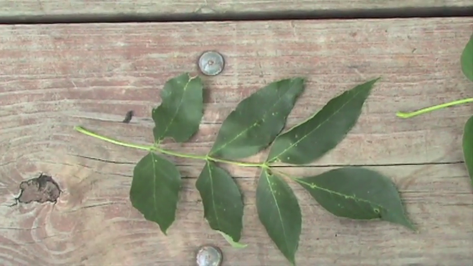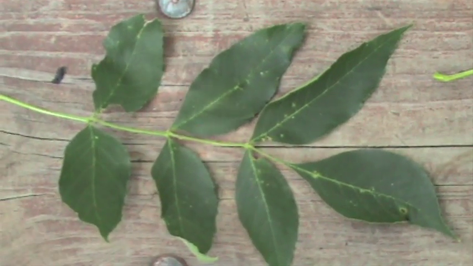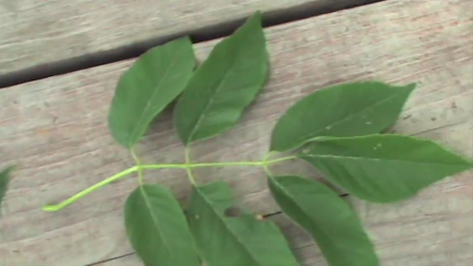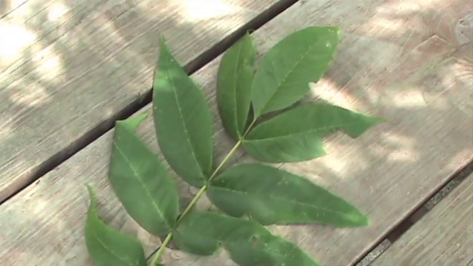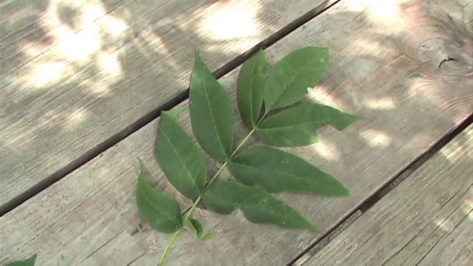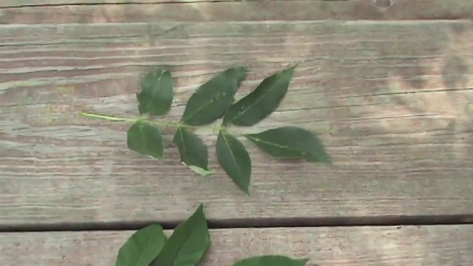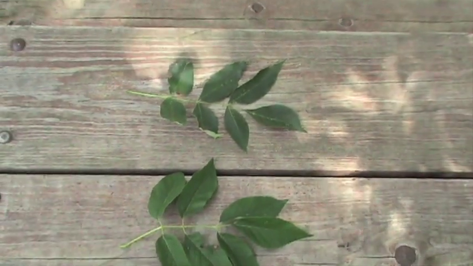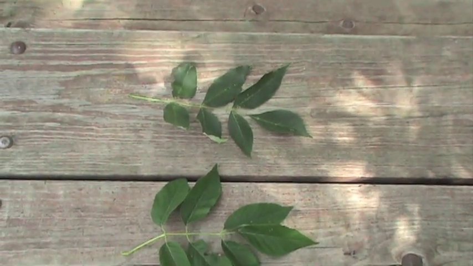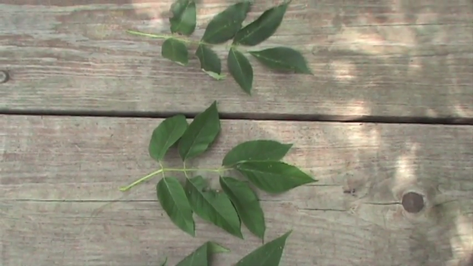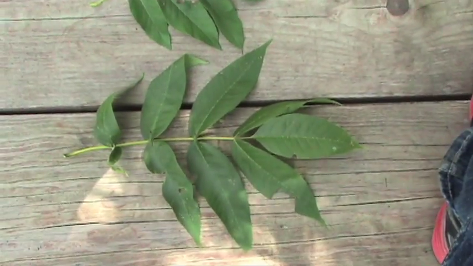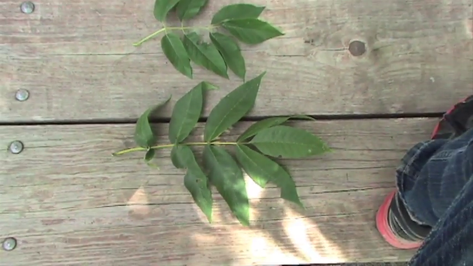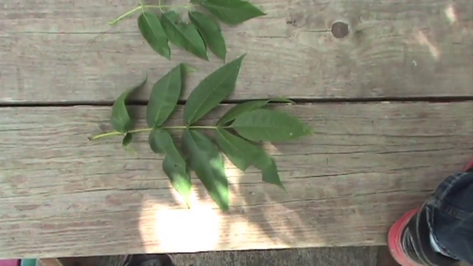Here we have a green ash leaflet, white ash leaflet, and black ash leaflet. Now, a green ash leaflet is typically the smallest. It has 5 to 7 leaves. A white ash is typically a little bit bigger and typically has 7 to 9 leaves. A black ash usually has the biggest leaflet and also has 7 to 9 leaves on a leaflet.